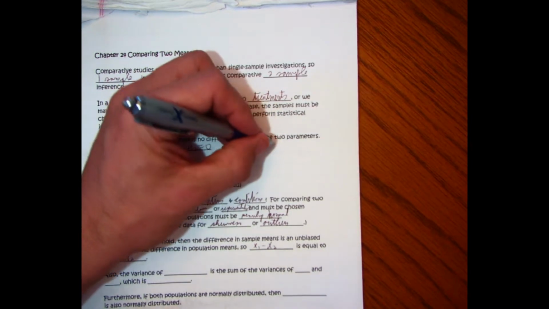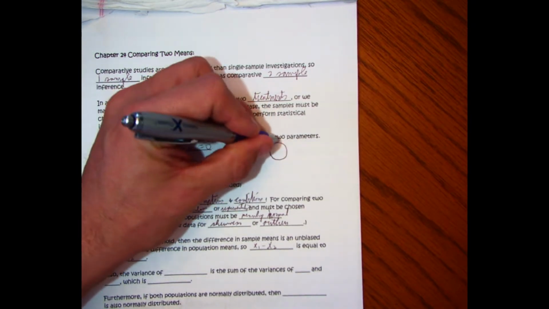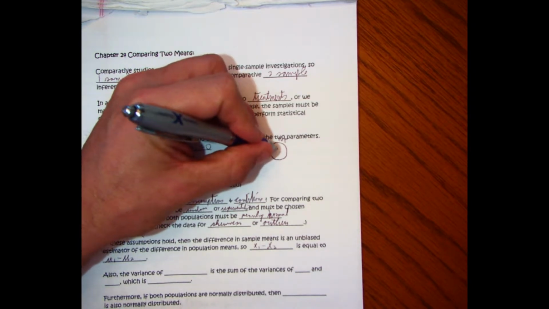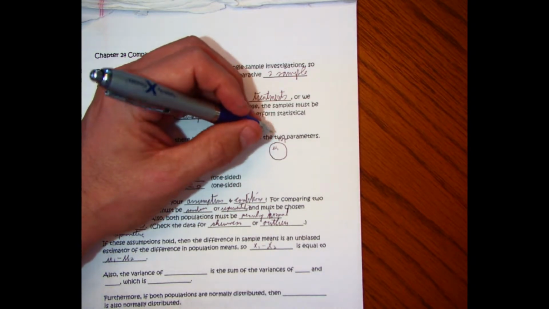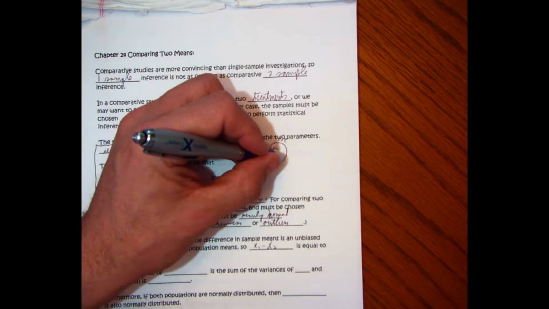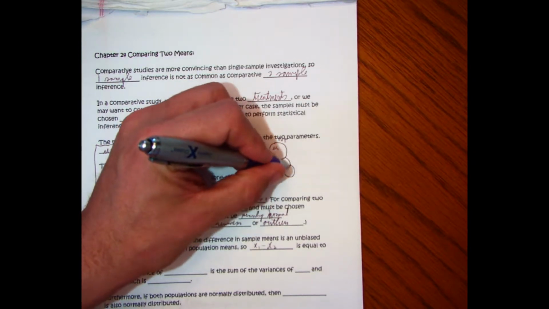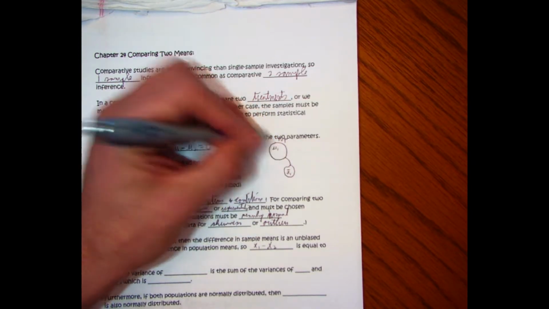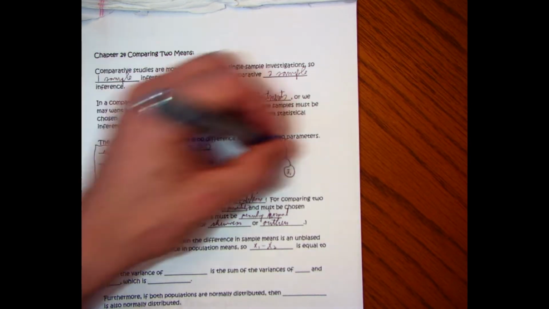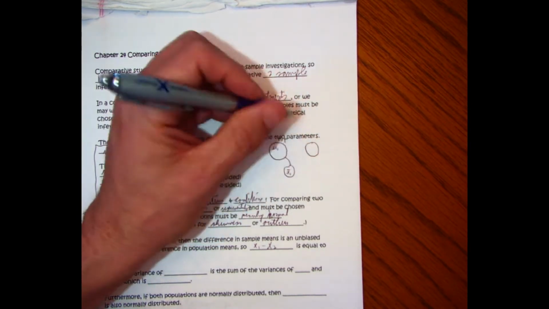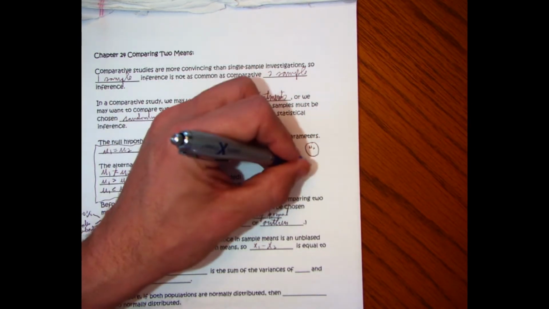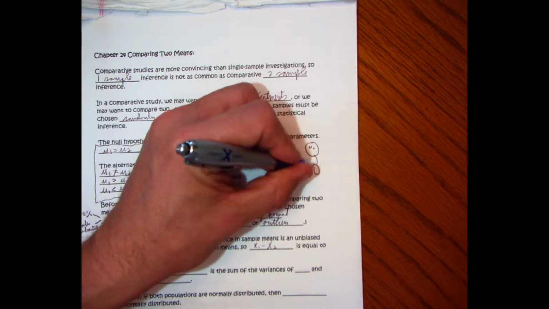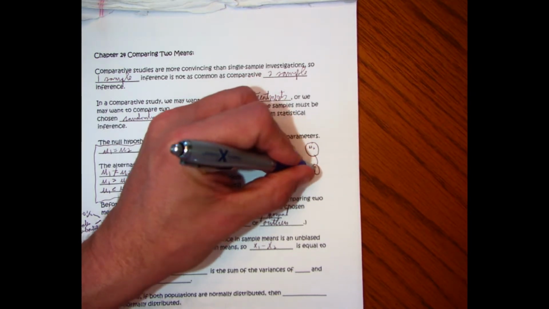Again, we're taking from a population, which has mean mu1, and then we're getting a sample, x bar 1. And from another population, mu2, we're getting another sample, and this is x bar 2.